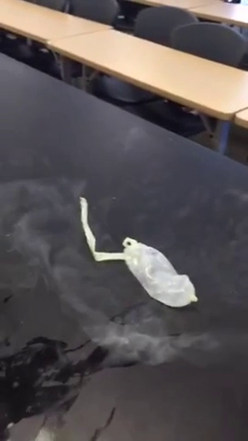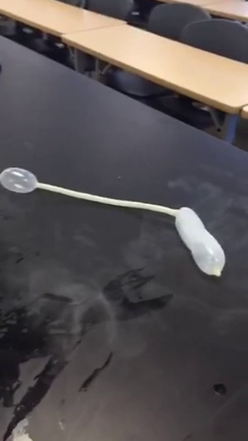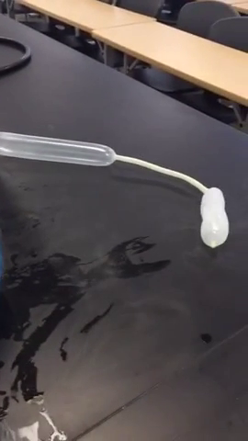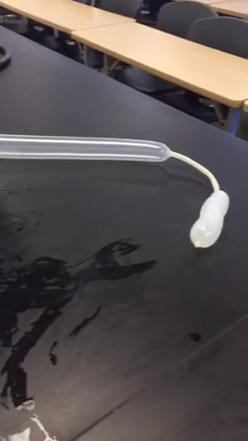You'll see as the balloon heats up, or as the air in the balloon heats up, the balloon starts to inflate. Pretty sweet, huh?